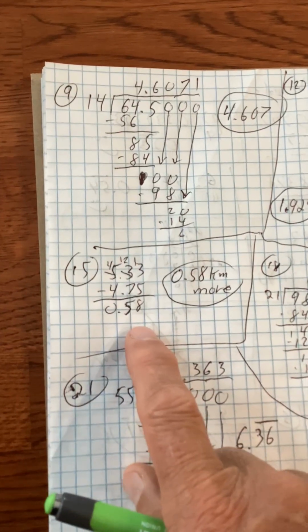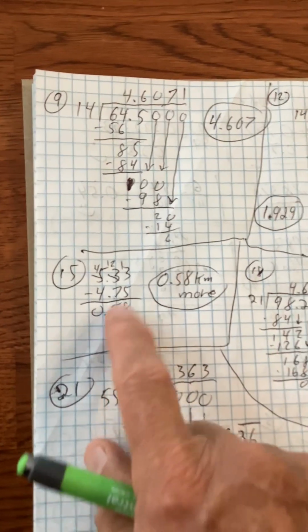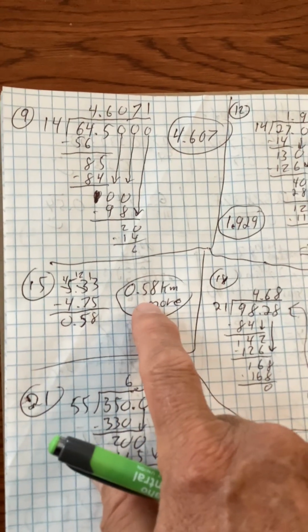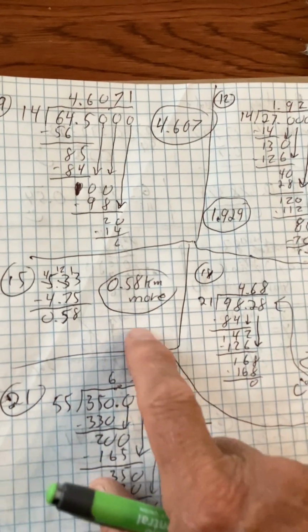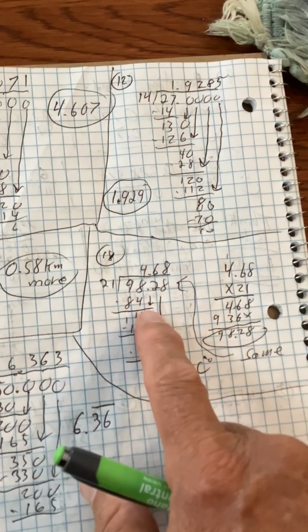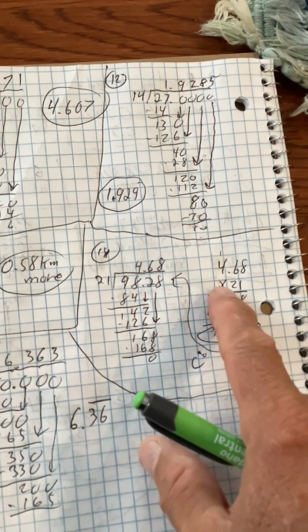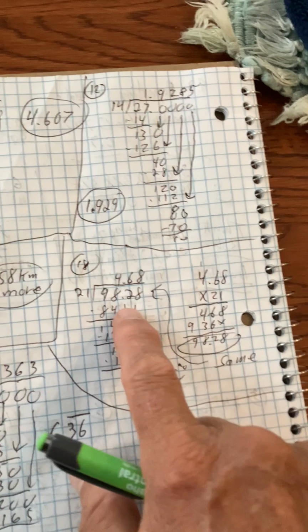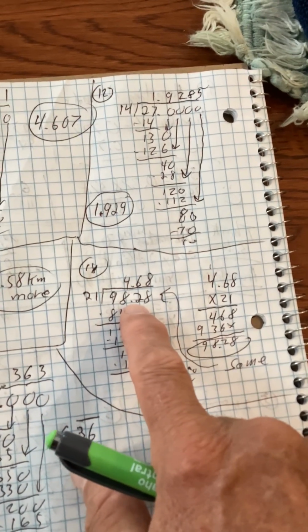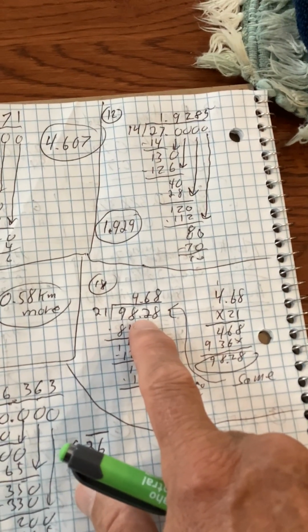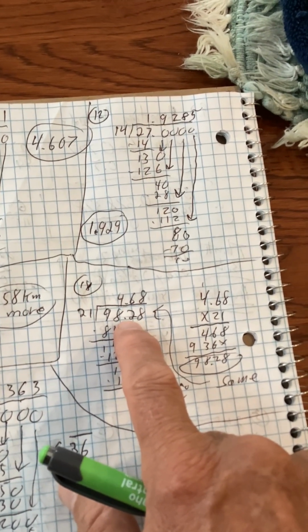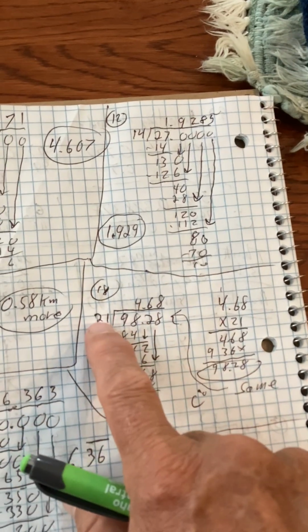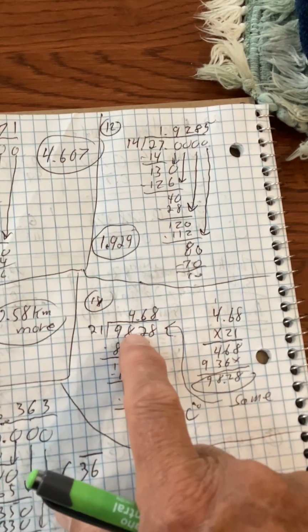And number 15, how much more? That just means subtracting. So it's 58 hundredths of a kilometer more. And here I did my division, and then I check by multiplying those two, and I get where I started. Let's see, dividend, divisor, quotient. Yeah, dividend, divisor, quotient.